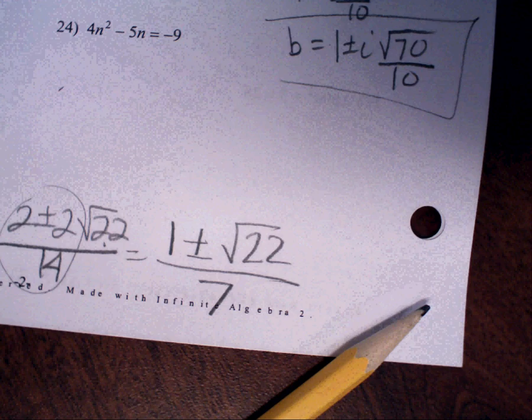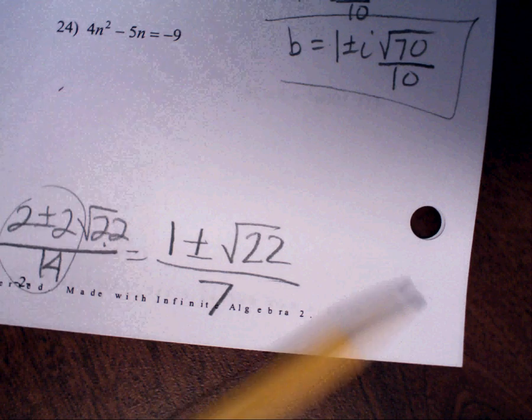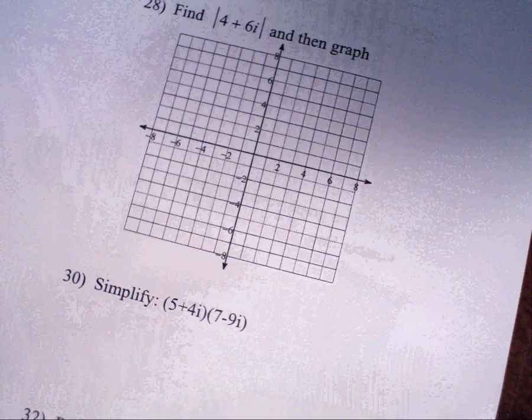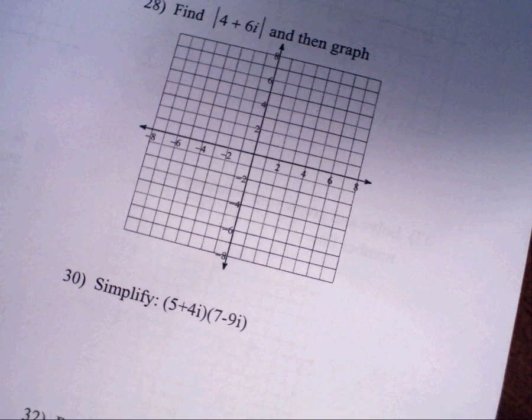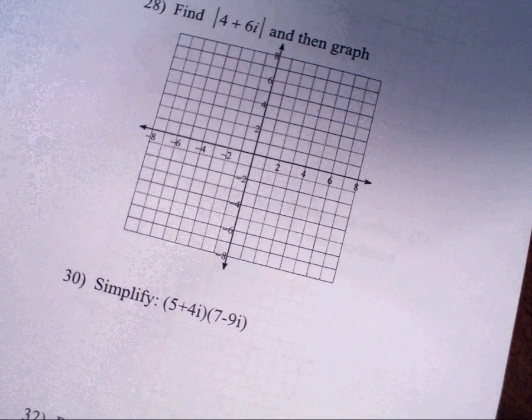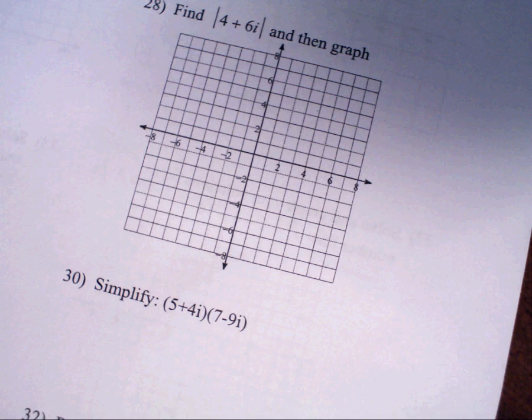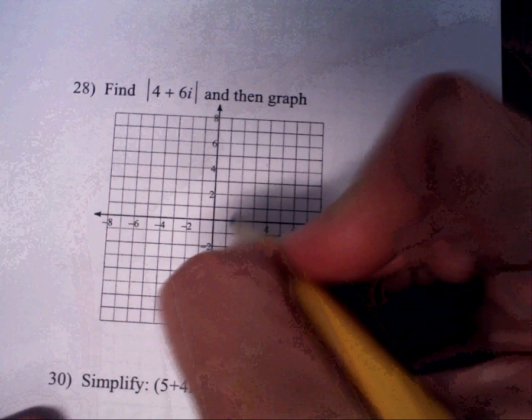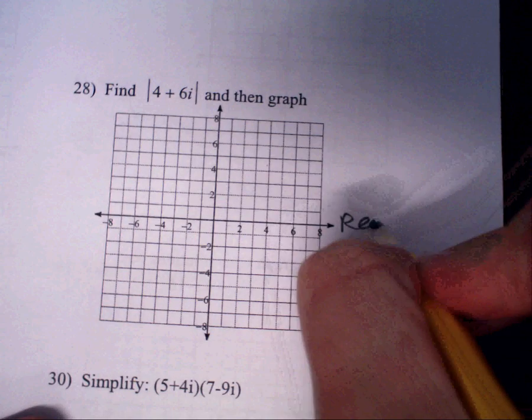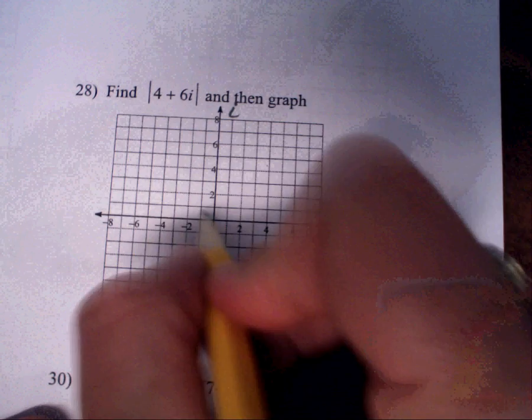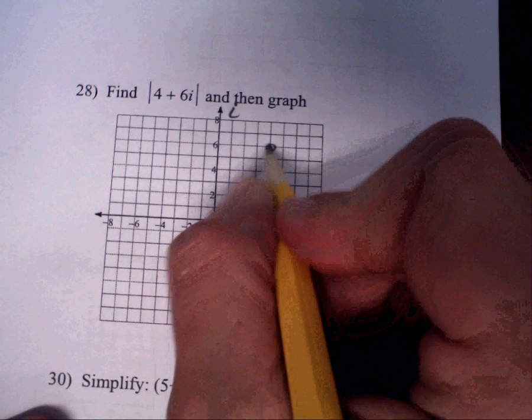Alright, so let's jump to number 28 and 30. 28 and 30 have our imaginary section, our complex numbers, which came from 4.2. So what this means is 4 plus 6i is really 4. This is our real, and this is our imaginary. So 4 plus 6i is here.